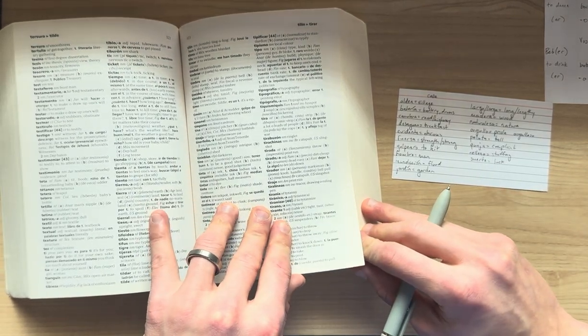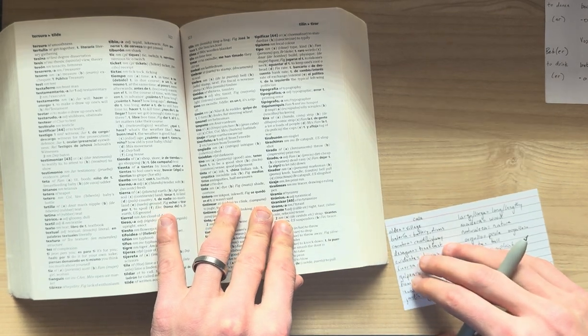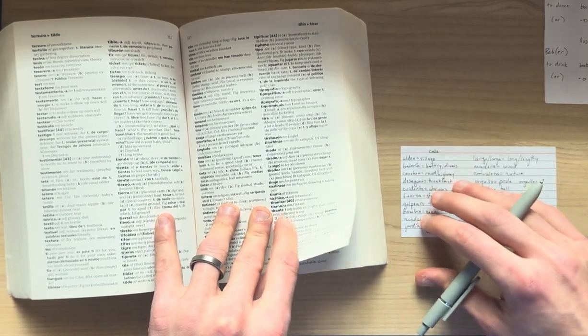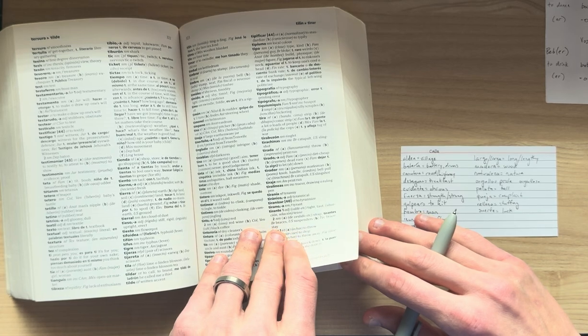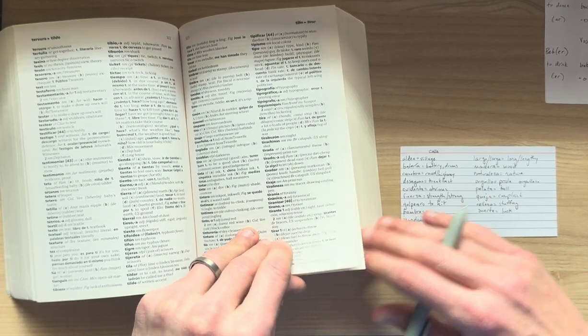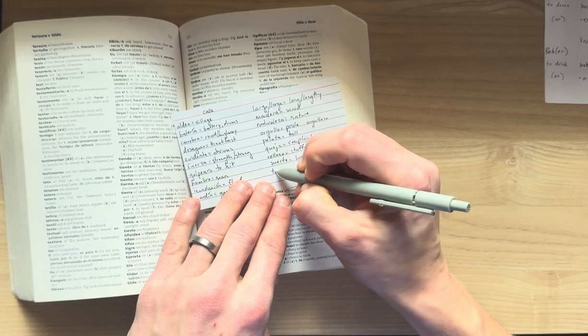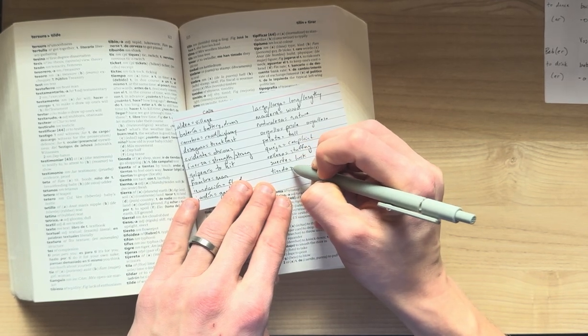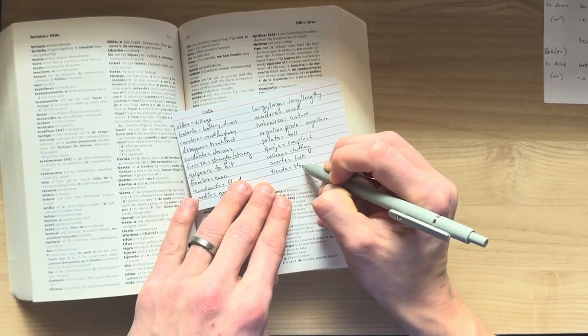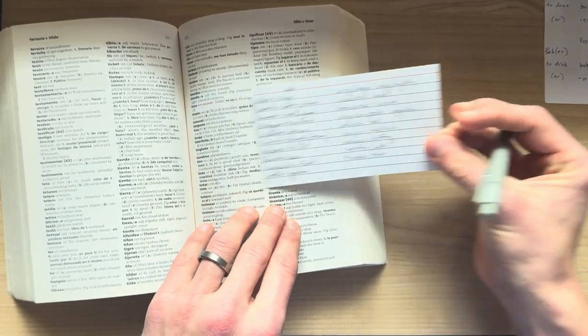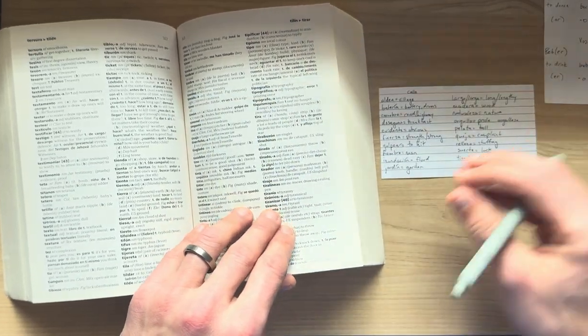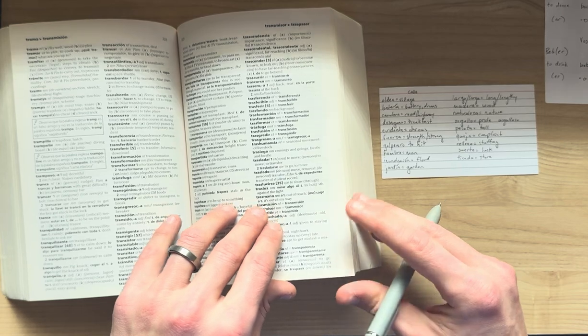Alright, now we're in the T's. We will go with, I love functional words. Words that you can use right off the bat and understand. Tienda. Store. Tienda.